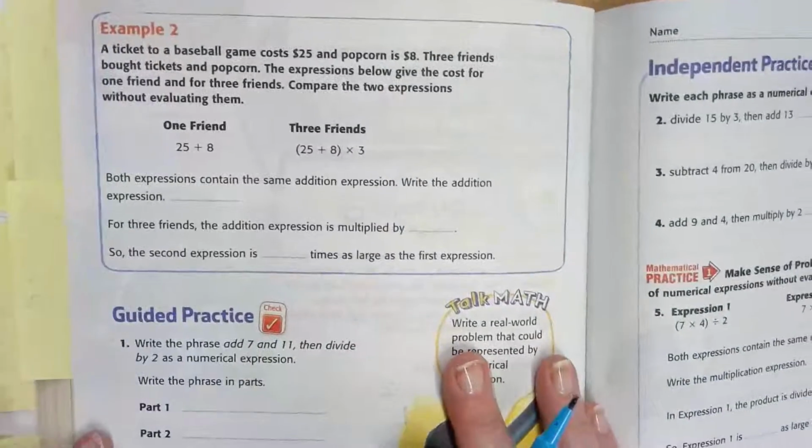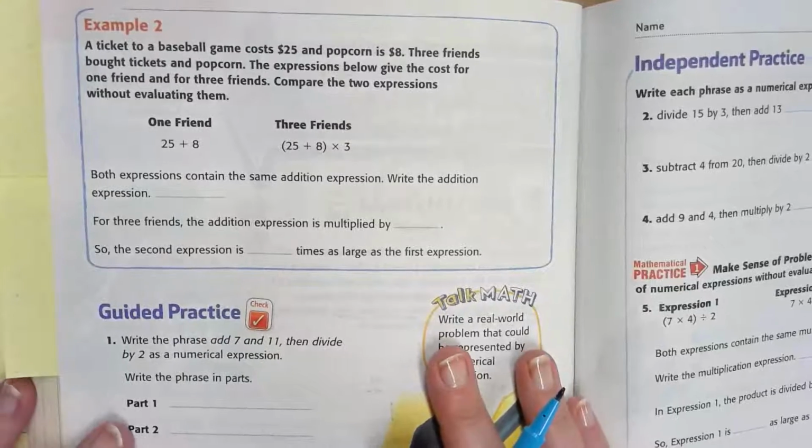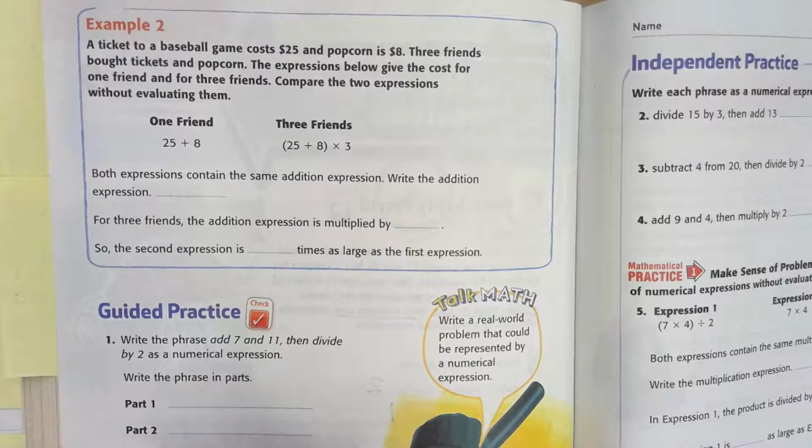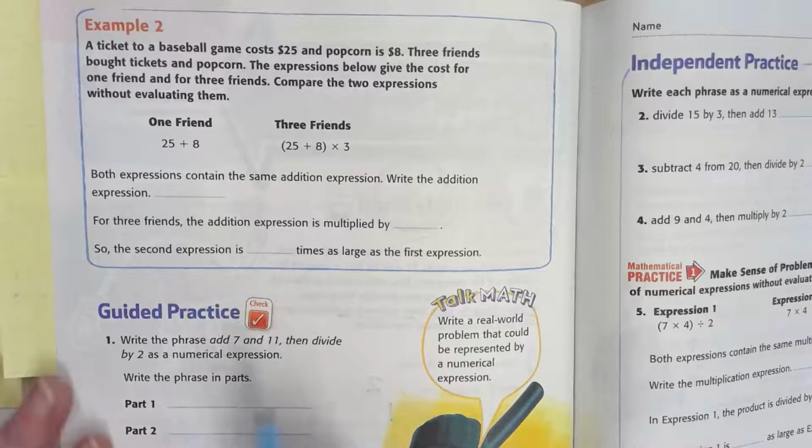Okay, let's turn the page and look at the next page. Example 2 says a ticket to a basketball game costs $25. Popcorn is $8. 3 friends bought tickets and popcorn. The expressions below give the cost for 1 friend and for 3 friends. Compare the 2 expressions without evaluating them.